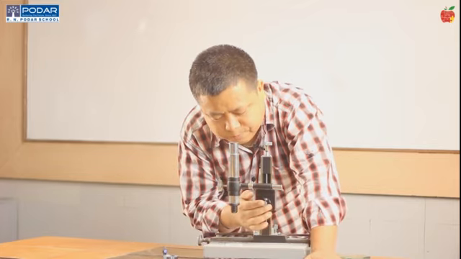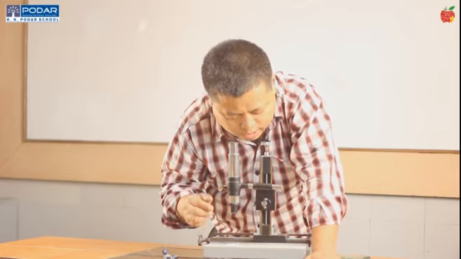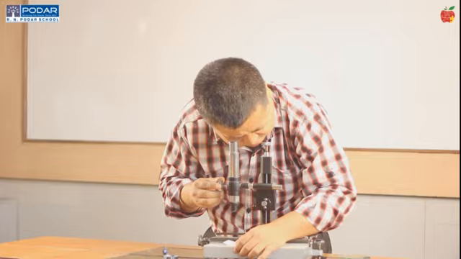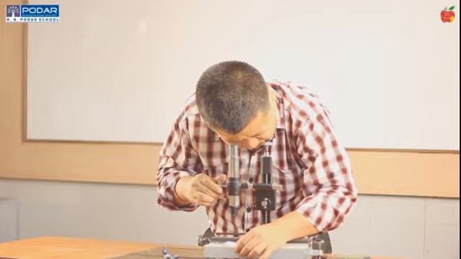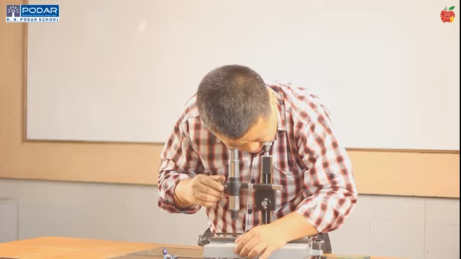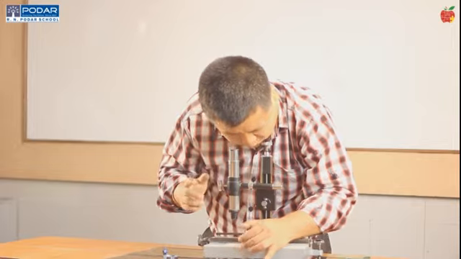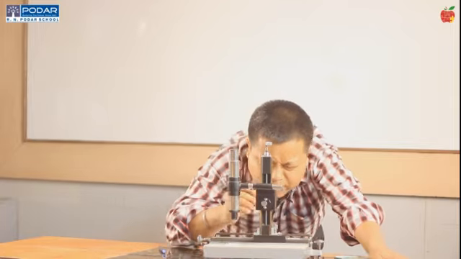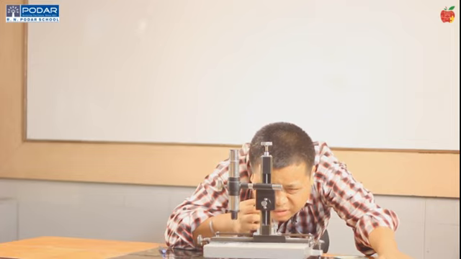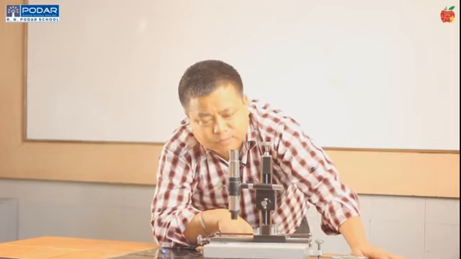So again I have put the microscope at some other height, and I'll focus until I get a sharp image of this cross mark. Now I have got a sharp image of the cross mark, but my main scale reading has already changed. Roughly, my main scale reading is 4.55 and the coinciding division is 19. So now the second set's R1 has already changed.